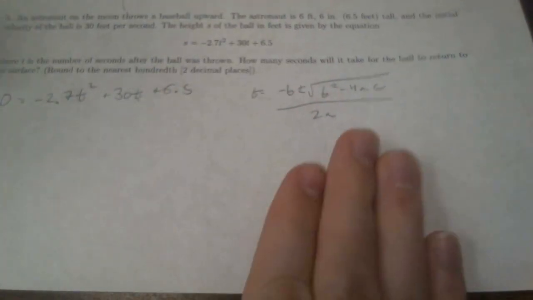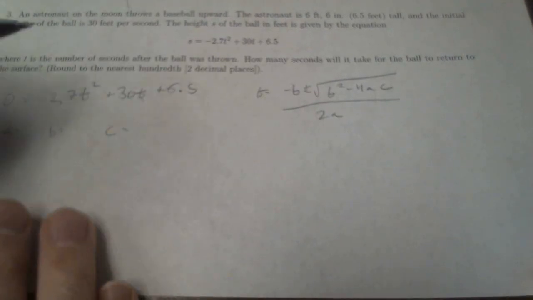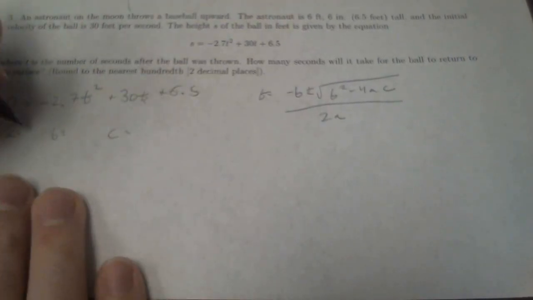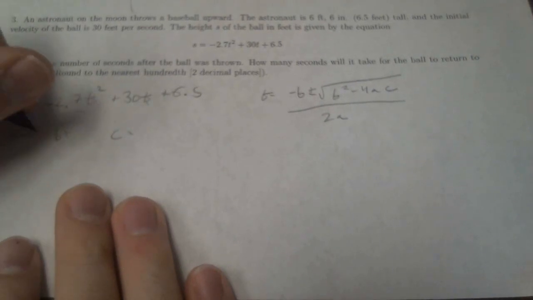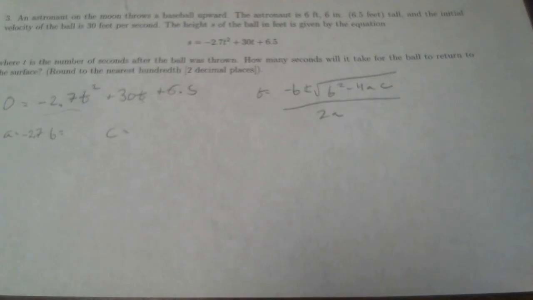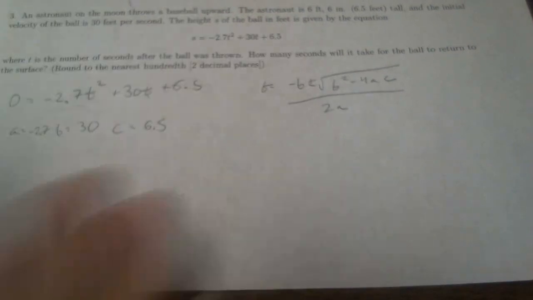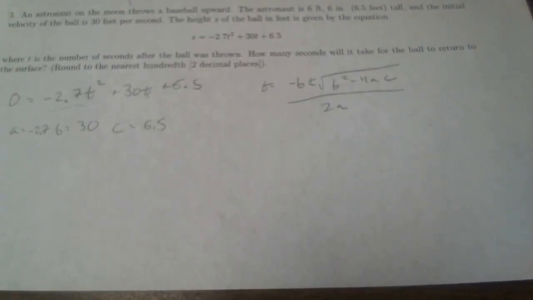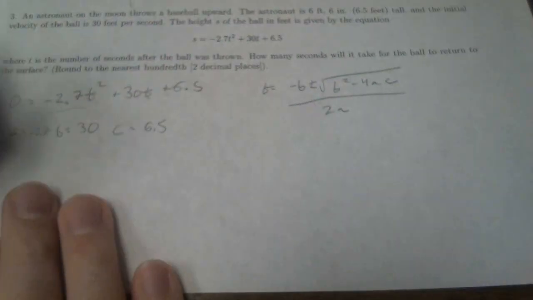All right. Anyway, now it's just a matter of figuring out what our ABCs are. A is going to be whatever your leading coefficient is. In this case, my leading coefficient, or the coefficient in front of the largest exponential term, is going to be negative 2.7. C is going to be my constant term, a term that isn't attached to my variable. And then B is going to be the leftover, so B is going to be the 30. All right, so then it's just a matter of plugging these values into my quadratic formula.